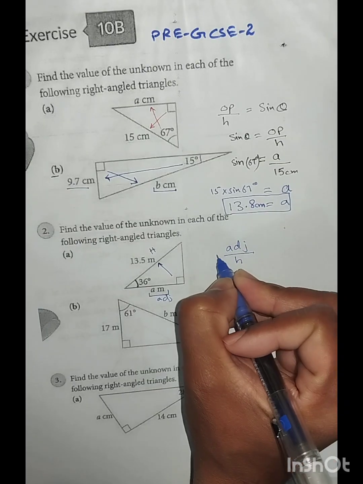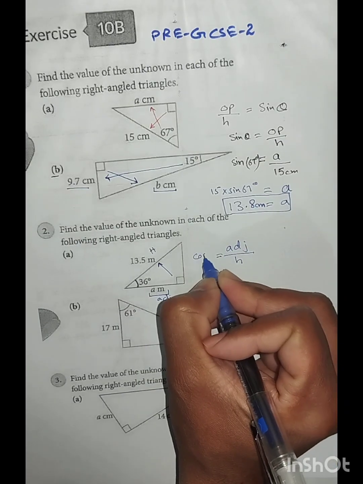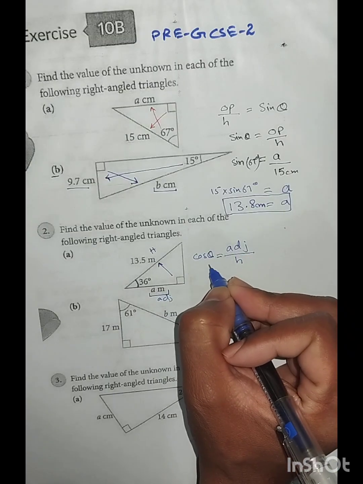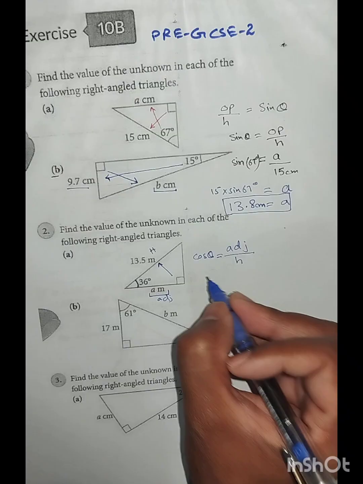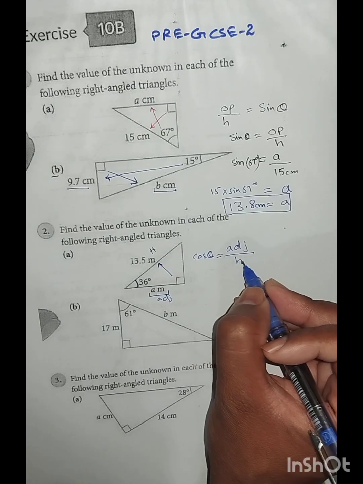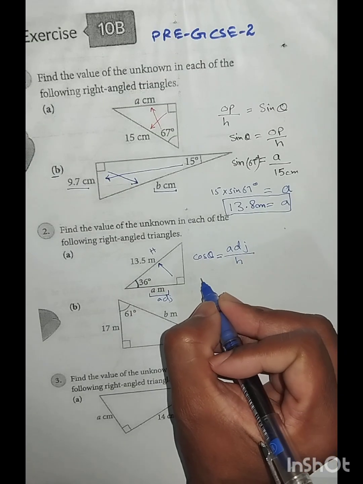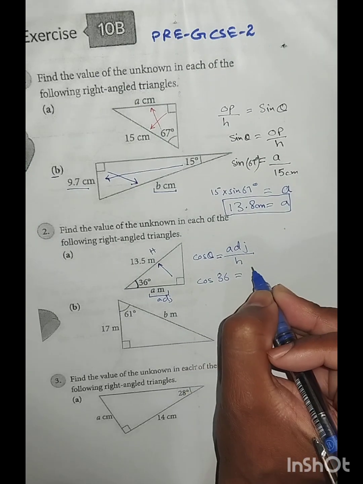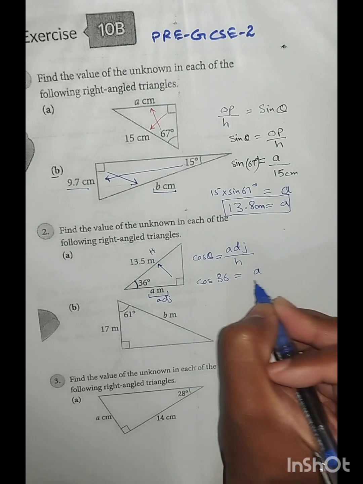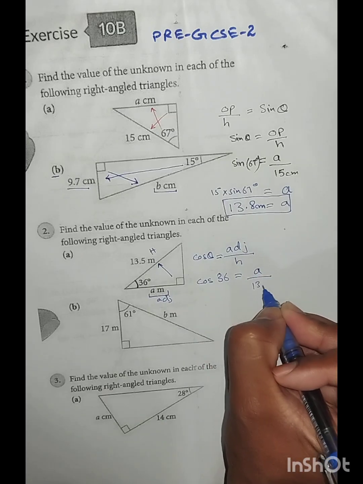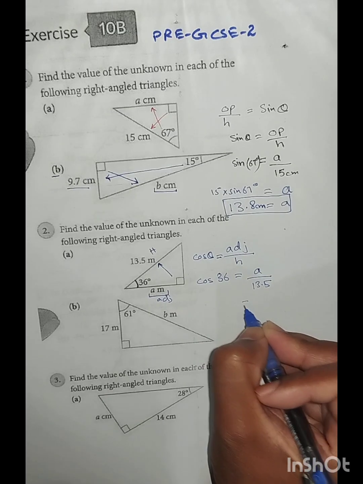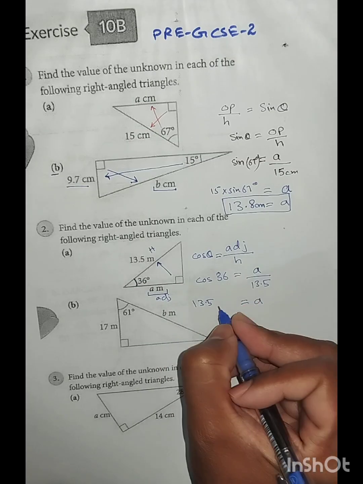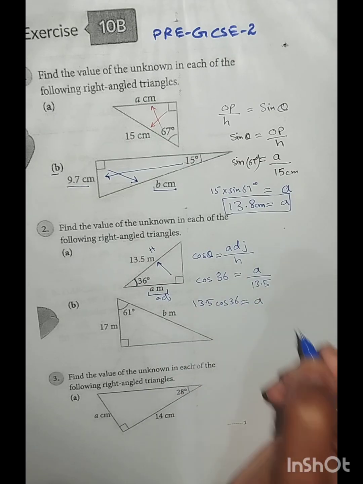So to figure out the size of A, I will take the ratio of adjacent and hypotenuse. The ratio of adjacent and hypotenuse is always categorized as cos theta. So I can write cos theta equals adjacent over hypotenuse. I can substitute my values. So cos 36 degrees equals the adjacent side, which is unknown, A, over the hypotenuse, 13.5.